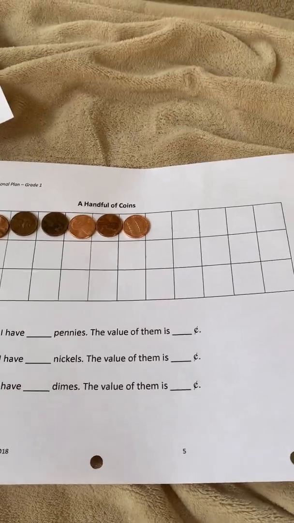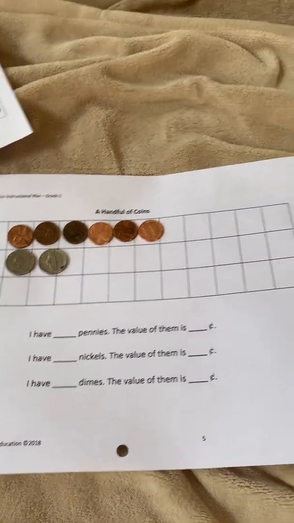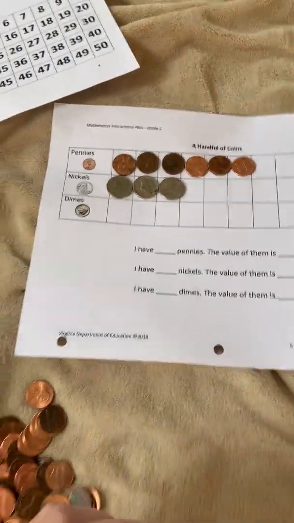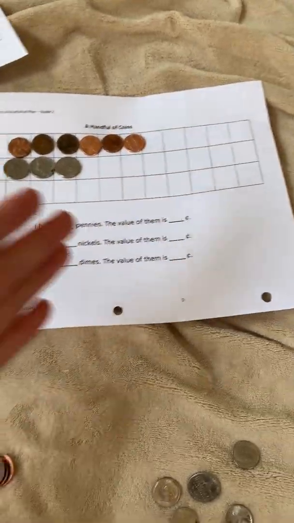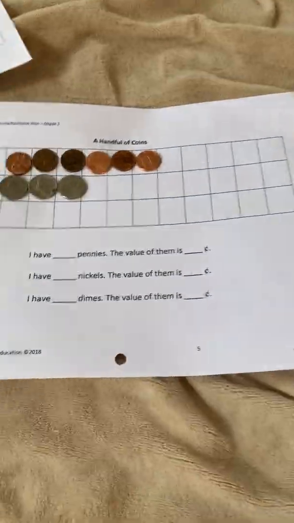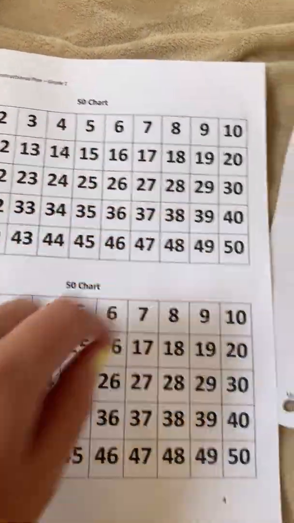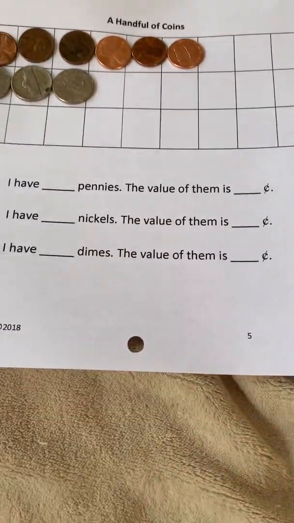And then you could do the same with your nickels. And this is something that you can challenge your child to do, or your students to do, or somebody could be doing it against another child as well. So 3 nickels, and you can come up here and look. So if we have 3 nickels, we have 5, 10, 15. The value of them is 15 cents.